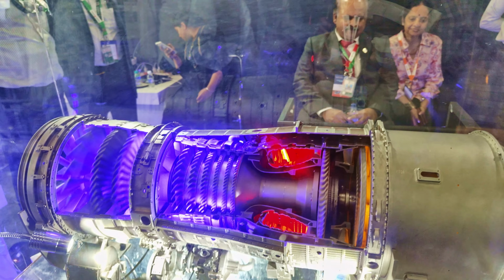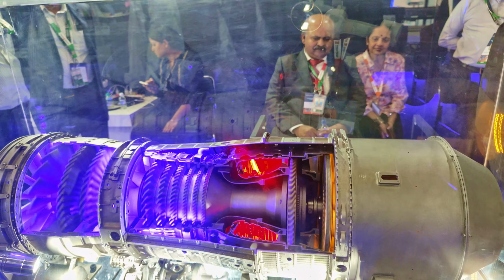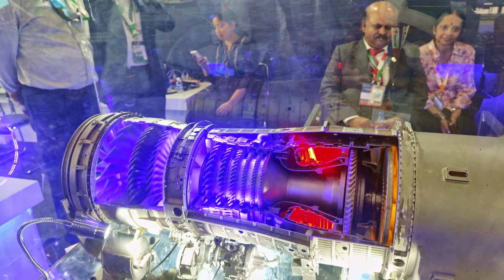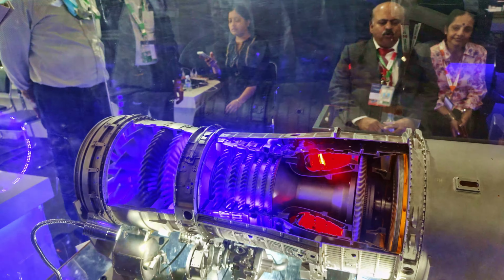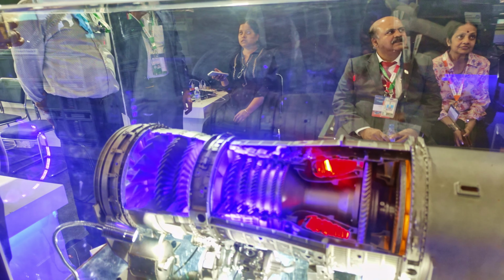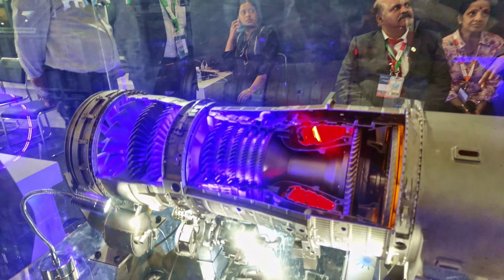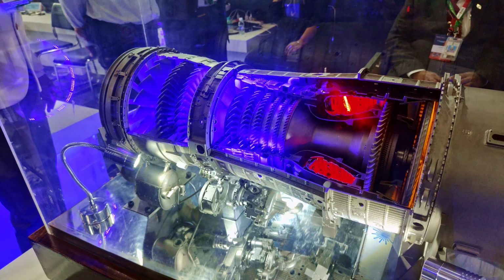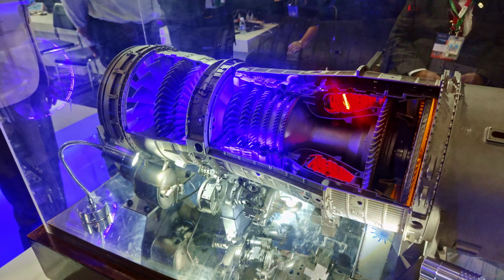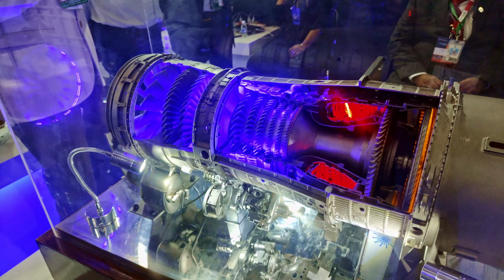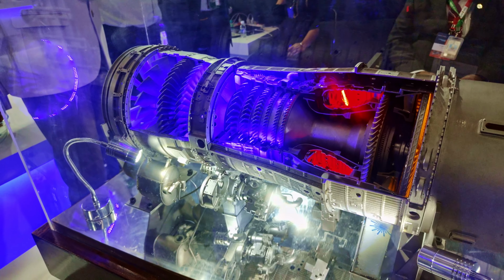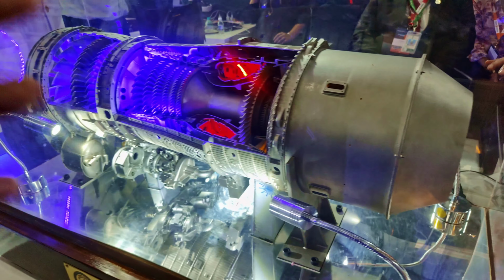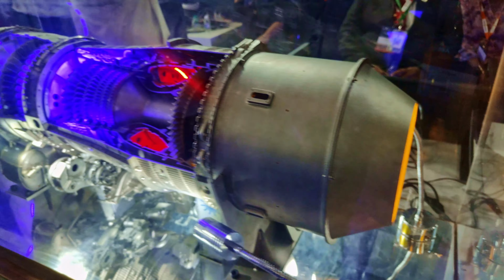In which aircraft is this Kaveri engine used? The Kaveri engine was supposed to go with the Tejas. But in between, the Tejas requirement went high, and we could not meet the specifications. So now it is going with the UCAV, the unmanned combat air vehicle. This is called a derivative. You see the nozzle is a fixed nozzle.